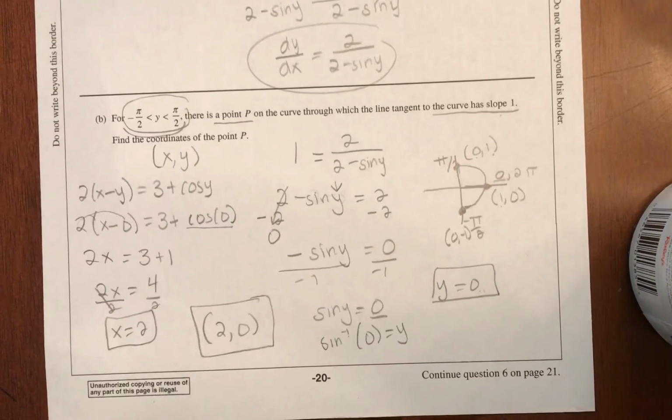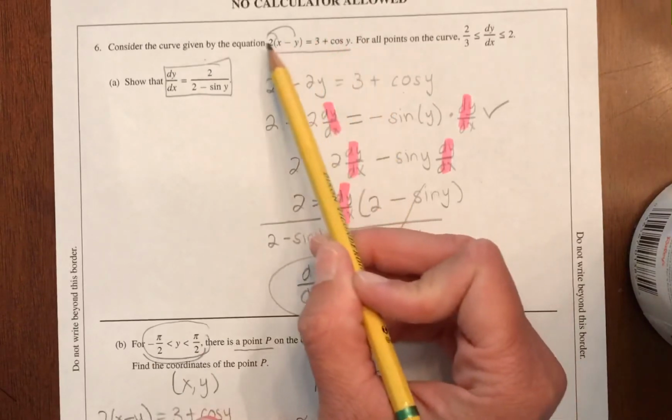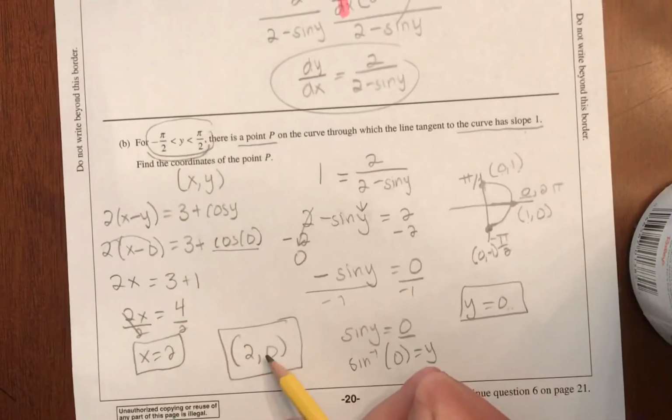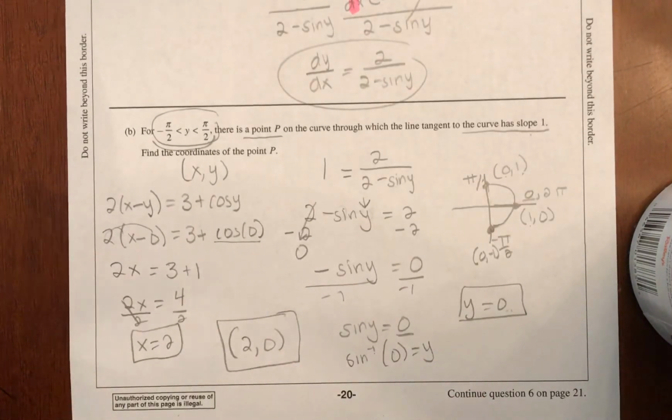Now, you guys would have access to something like Desmos too on Tuesday, so if you feel like you're ahead of the game on time, you could even check that out. Plug this equation into Desmos, analyze what you see on the graph at (2, 0), and see if you agree that the slope is equal to 1. So find ways to check your work as well. So that's part B.